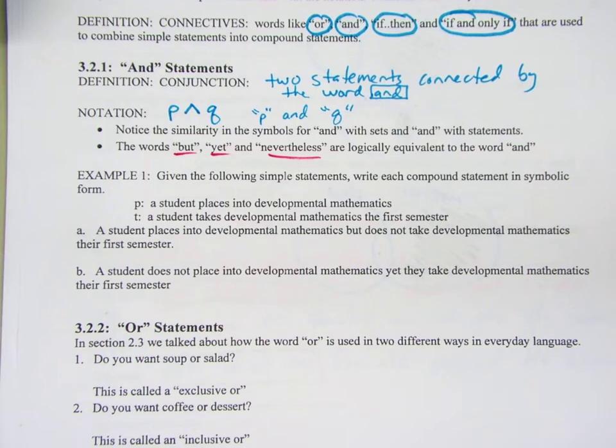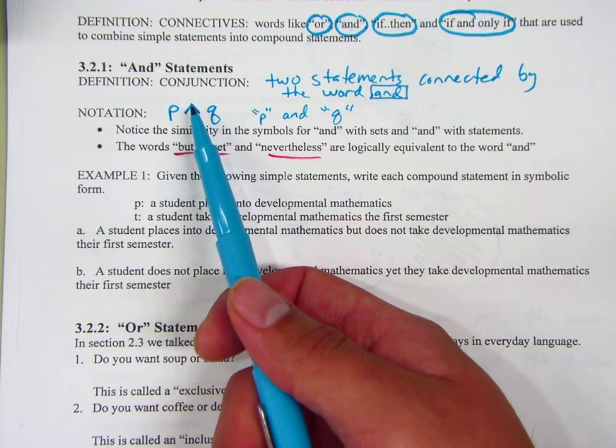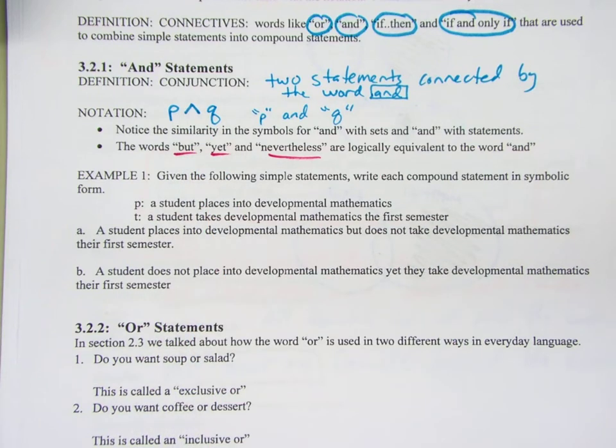Just writing out what the translation is in symbols, using letters and this new symbol that we just learned, and maybe a different symbol that we learned yesterday or reviewed yesterday.